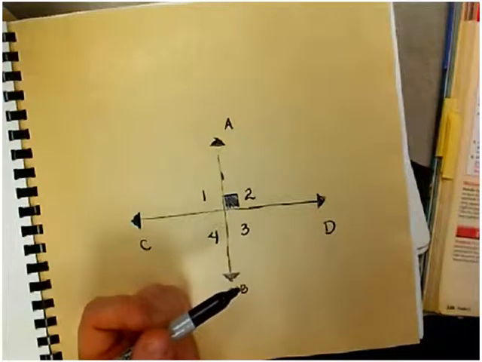If you're standing in the middle, facing up, then perpendicular to you would be immediately to the left or the right. If you were standing in the middle and facing left, then perpendicular would be immediately to your left or your right, immediately up or down.